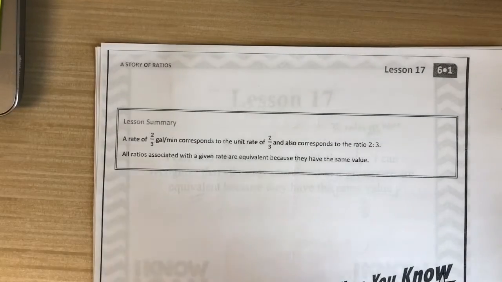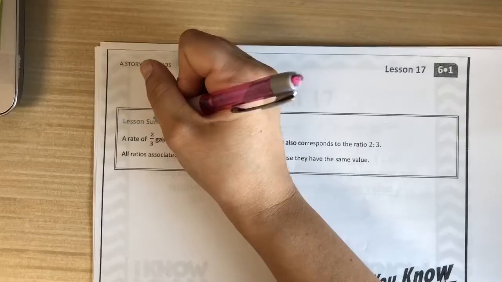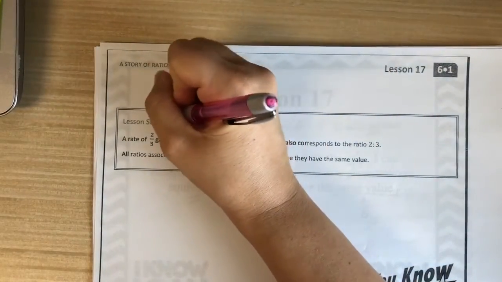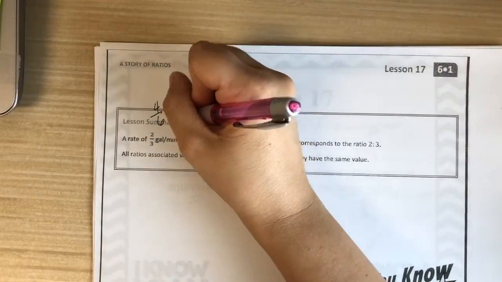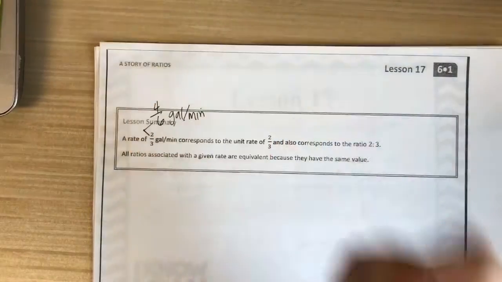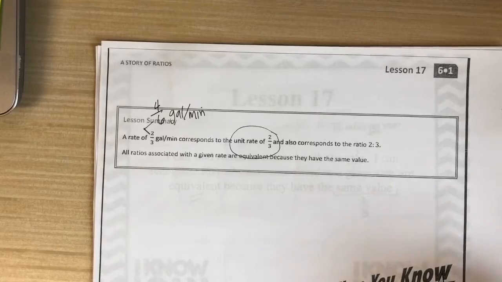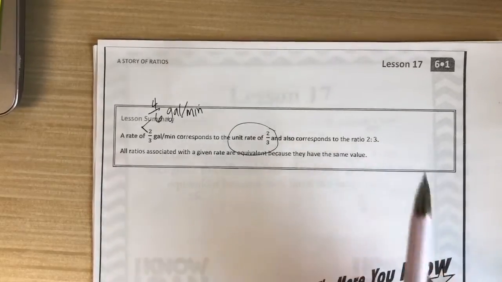A rate of 2/3 gallon to minutes corresponds to the unit rate of 2/3 and also corresponds to the ratio 2:3. Remember what we talked about in the beginning though? We could have different rates that would still correspond to this unit rate. For example, if I double these and get 4/6 gallons to minutes, that rate, along with that rate of 2/3, would both give me a unit rate of 2/3 because that's how it's going to reduce down. It also corresponds with the ratio 2:3.